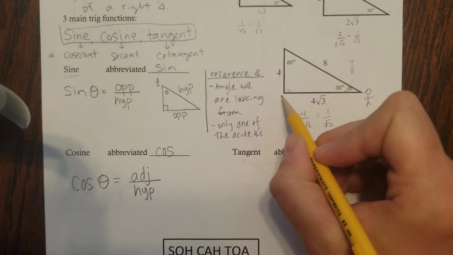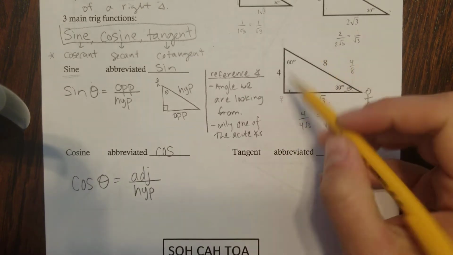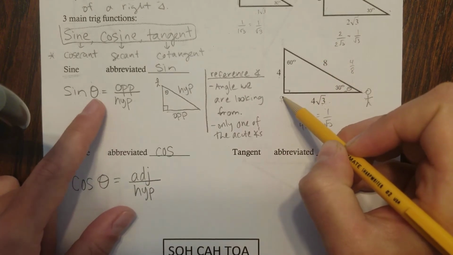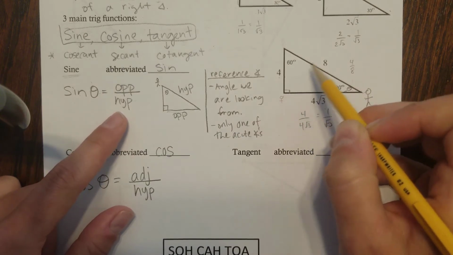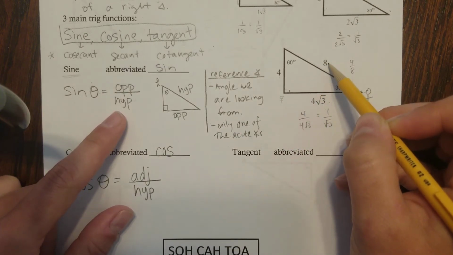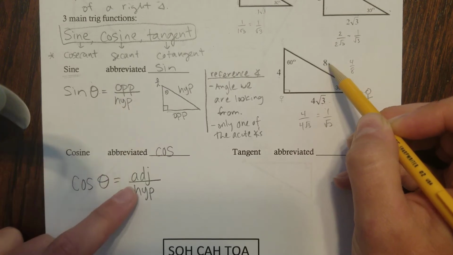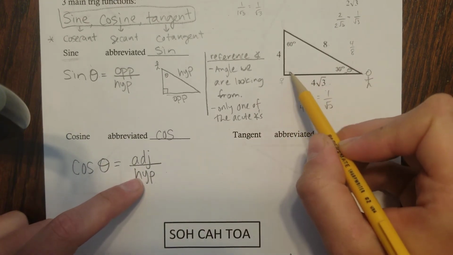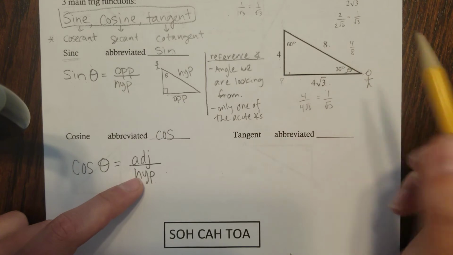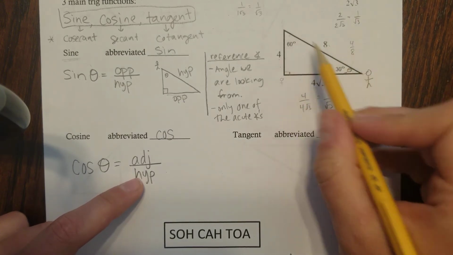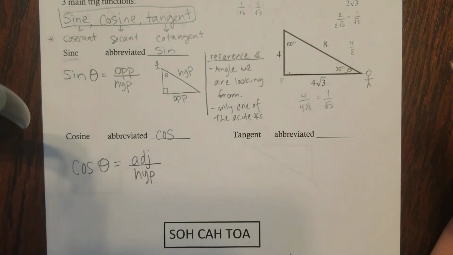Now, Bob can never stand here at the right angle, because if you were to try to do sine as opposite over hypotenuse, well, opposite would be 8 and the hypotenuse is 8? That's confusing. And what about adjacent? Wouldn't there be 2 adjacent sides and 1 hypotenuse? So that's why Bob is always going to stand at one of those 2 acute angles and never the right angle.